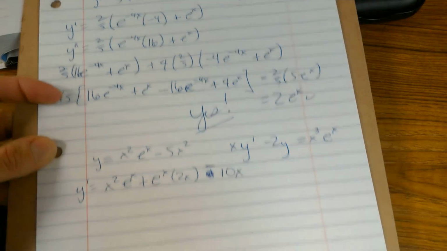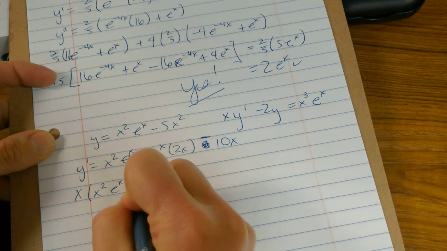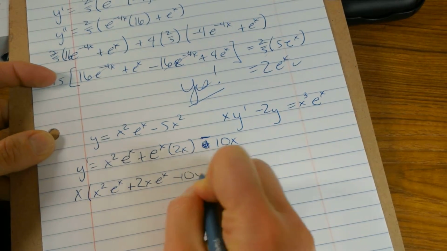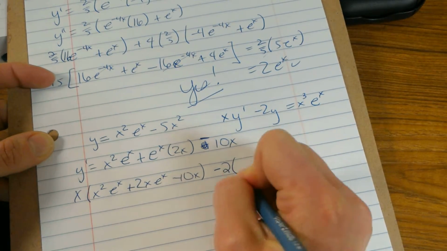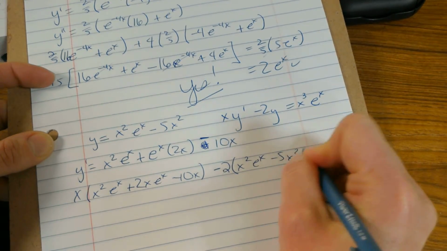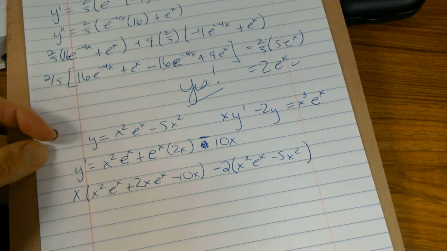Okay, so let's plug that in. So I've got x times x squared e to the x plus 2x e to the x minus 10x, minus 2 times our original, so it's x squared e to the x minus 5x squared. Let's see if that gives us x cubed e to the x.